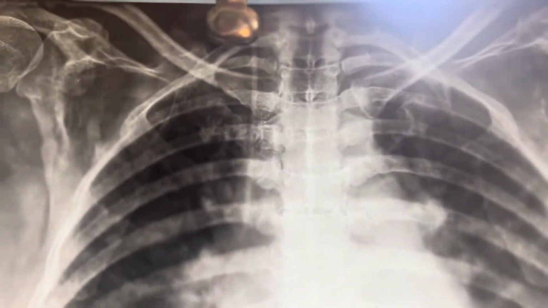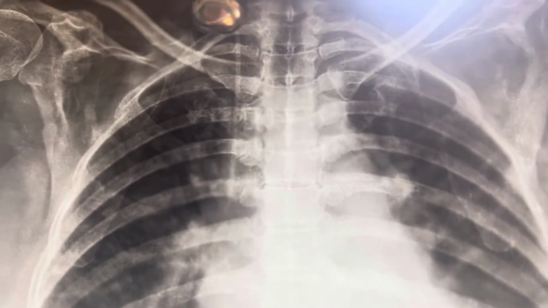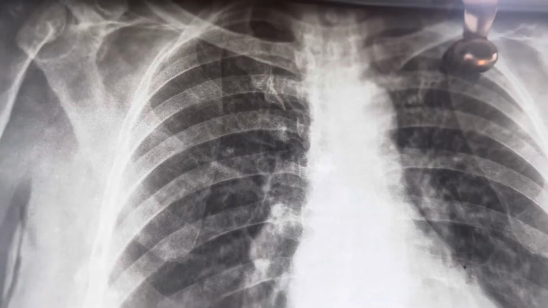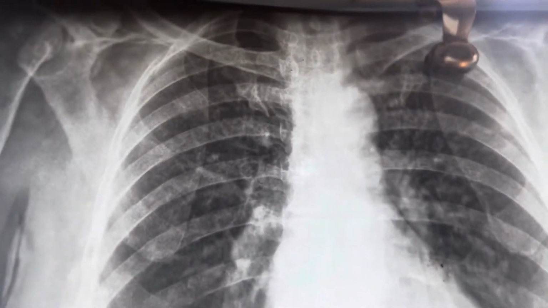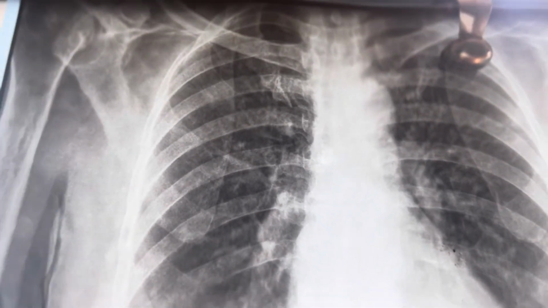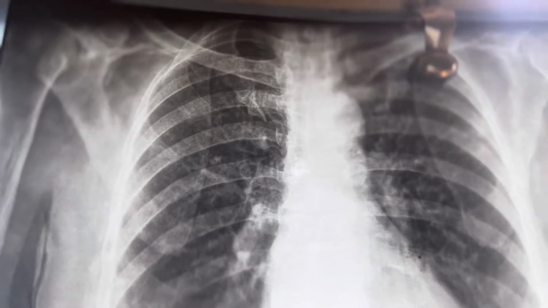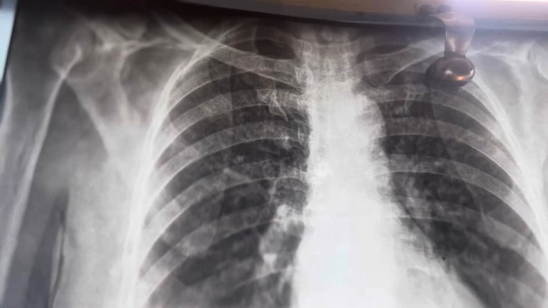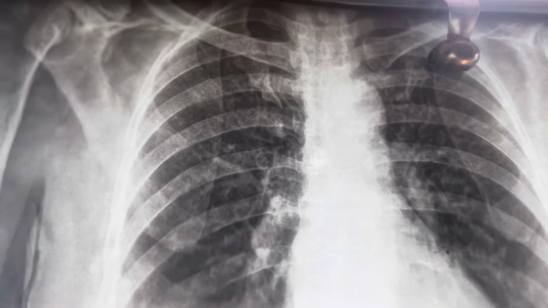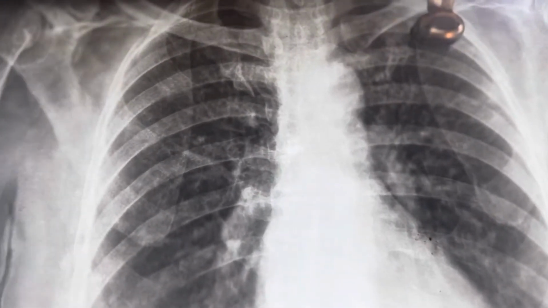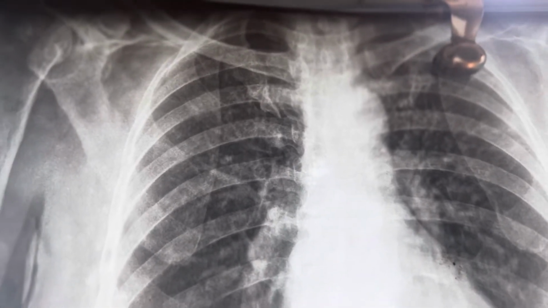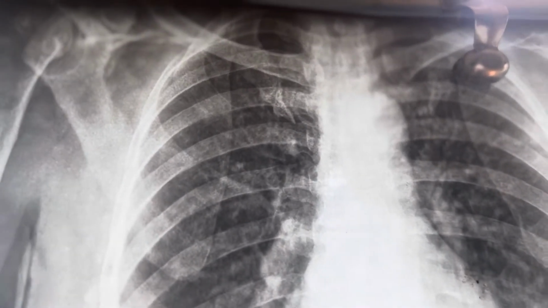So this is the anterior posterior view and this one is posterior anterior view. I will tell you how to differentiate, but before that, whenever we see a chest x-ray, most of the time these types of x-rays are posterior anterior view. There are some more x-rays in the body, for example the paranasal air sinuses, which we also see with the posterior anterior view.